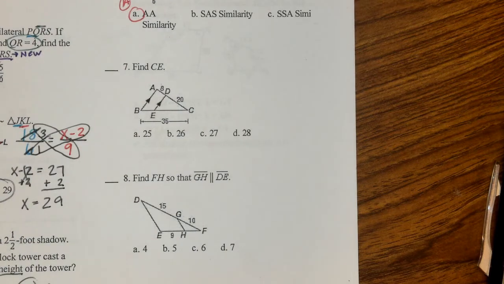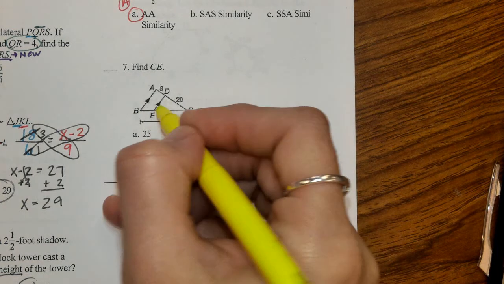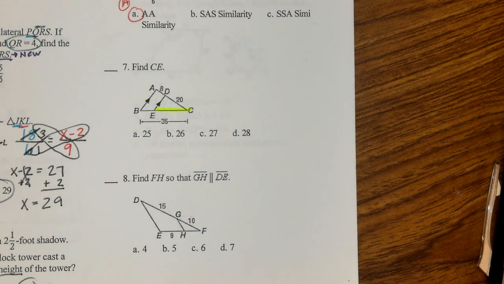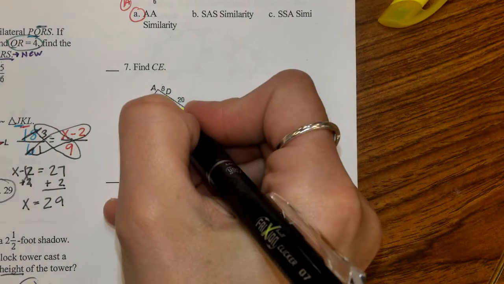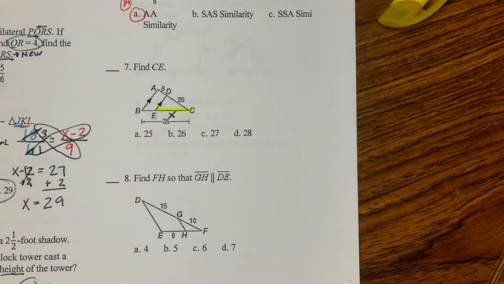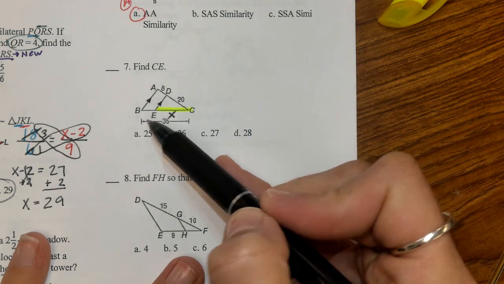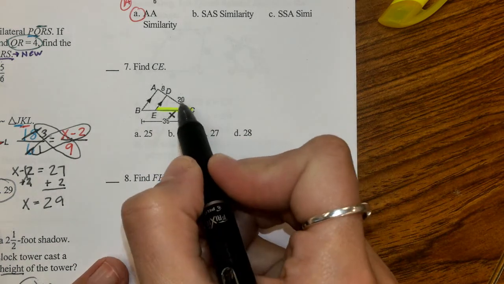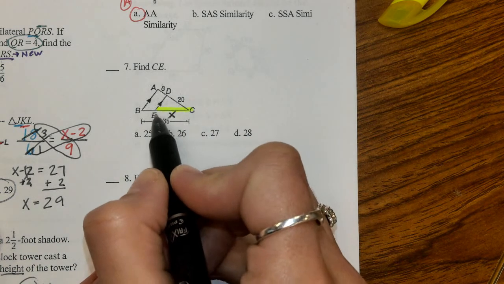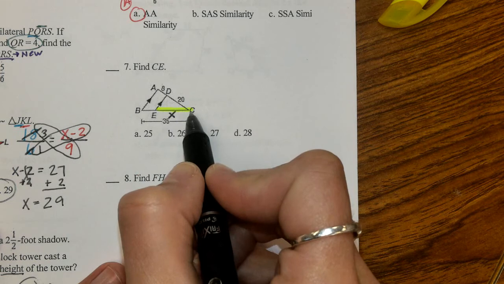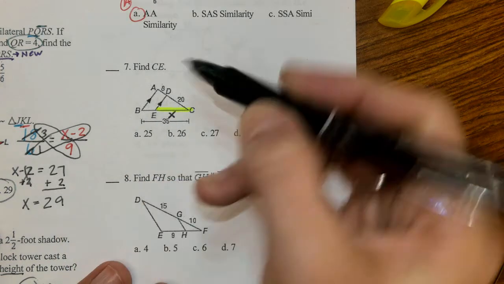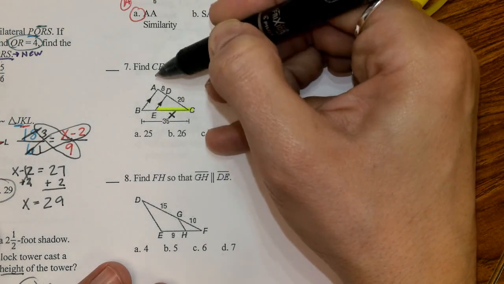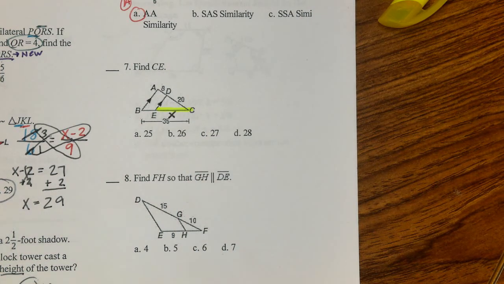Taking a look at number 7, we want CE. Okay, so we're looking for this little tiny part right here, CE. So I'm going to go ahead and place an X there also. Now there are a couple ways you can go about doing this. You can figure out what BE is and then set up a proportion. Or some students are going to say, okay, well I have 20 for DC, I've got X for EC. I have the whole length of BC, so I could find the whole length of AC. So you have a couple different options, all right?